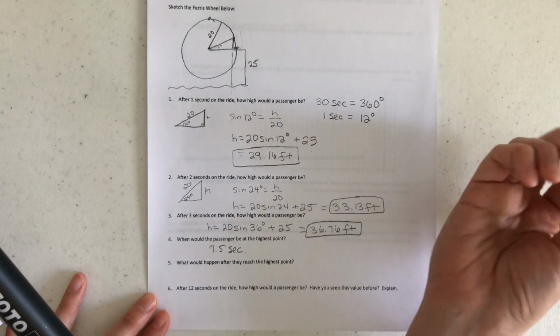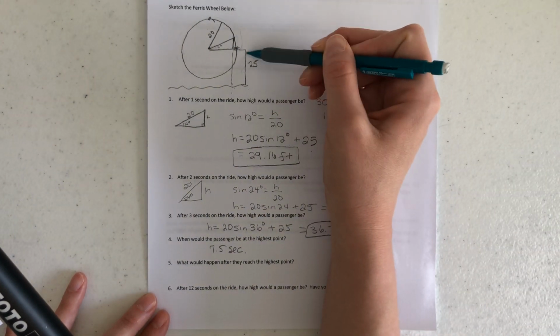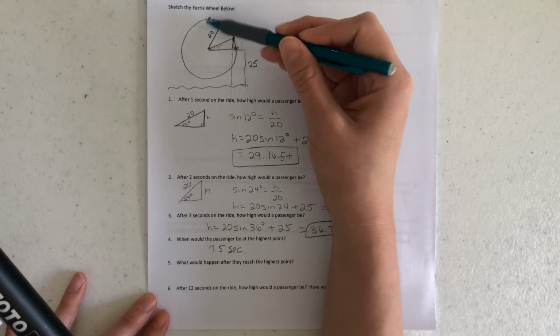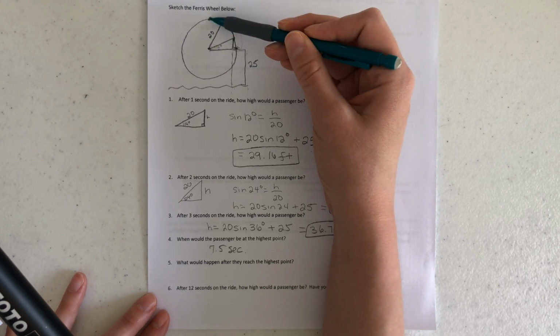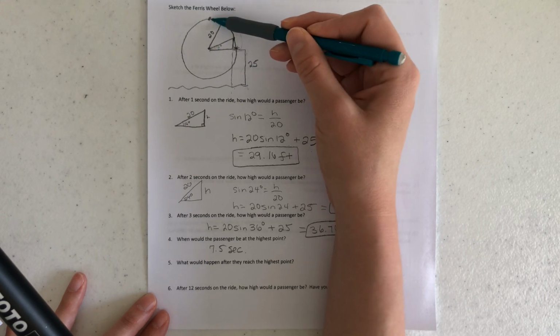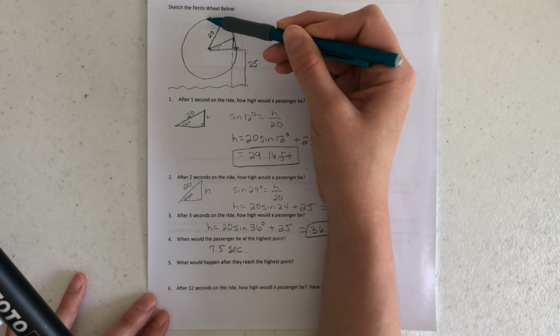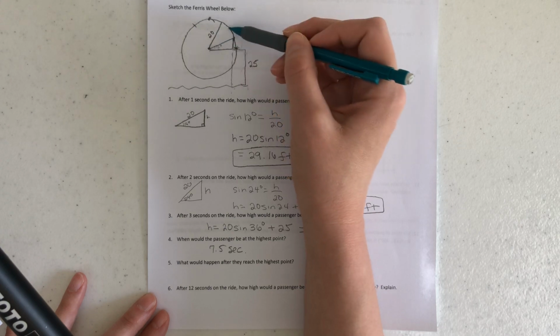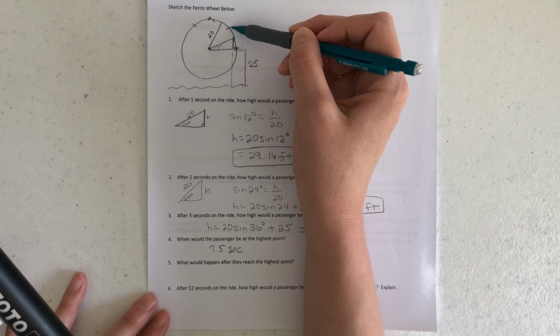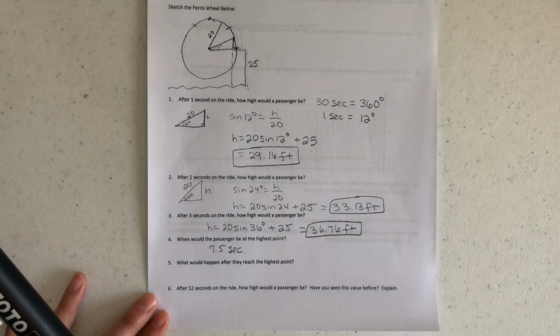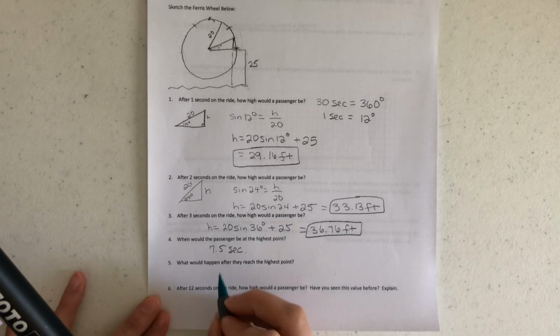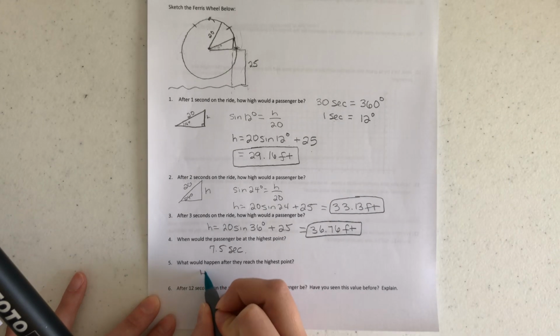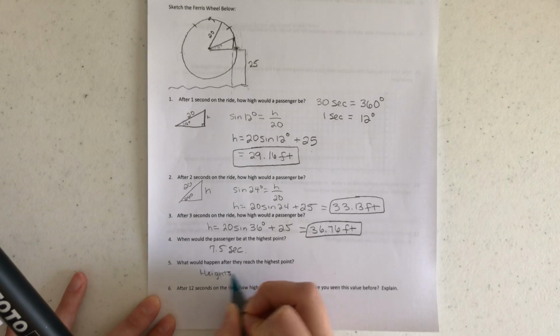If this is 25 and this is 20, straight up, the radius is 20, the highest you'd ever reach is 45 feet. And then you would start coming back down. But if you are here, that's the same height as when you were over here. You're just repeating those heights. So, to answer the question, the heights would start going back down.